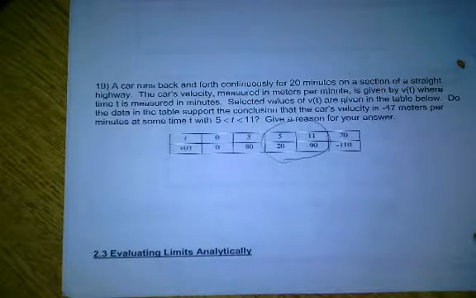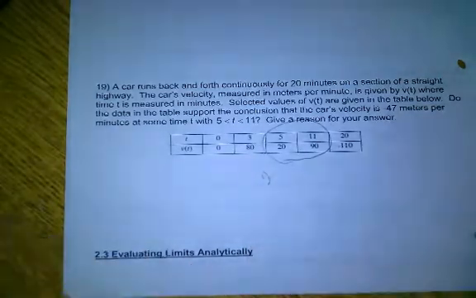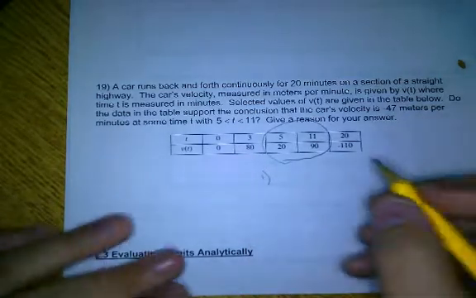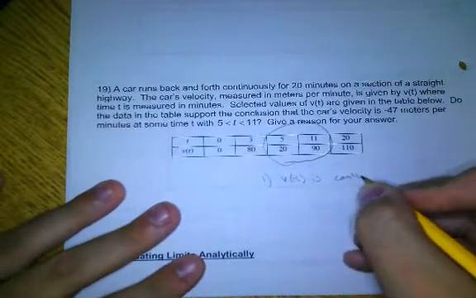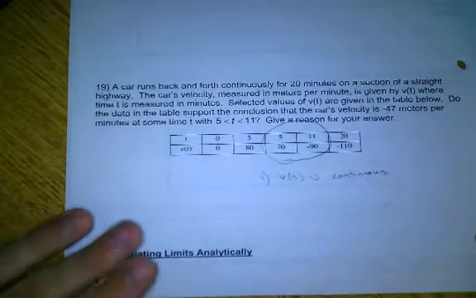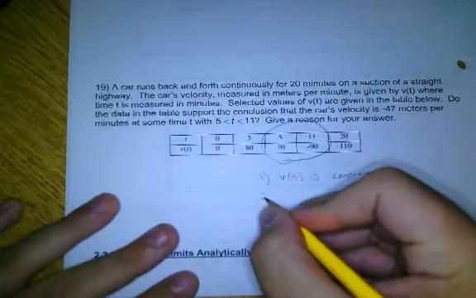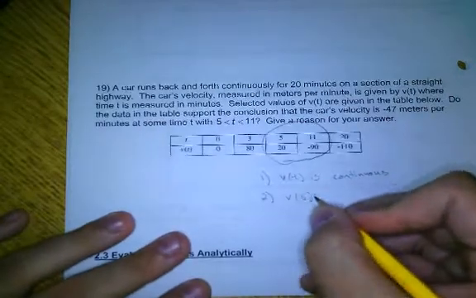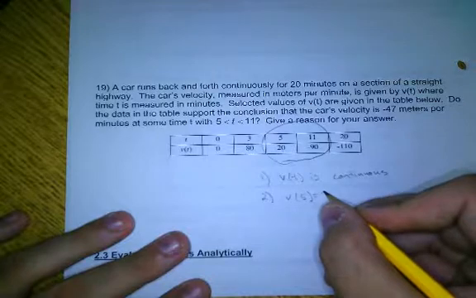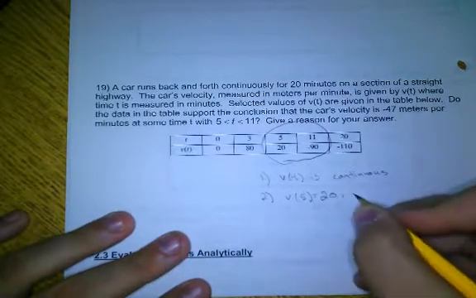But can we guarantee that at some point between 5 and 11 this car was going negative 47 meters per minute? Yes. How do we verify this? We do 3 steps. What's the first step? V(t) is continuous. How do I know that? It says it. The second step: take my endpoints. What's V of 5? What's V of 11?